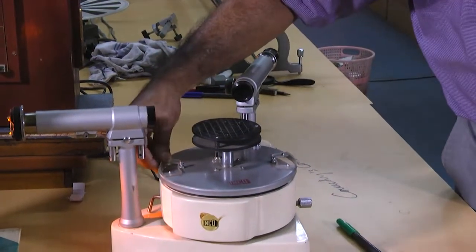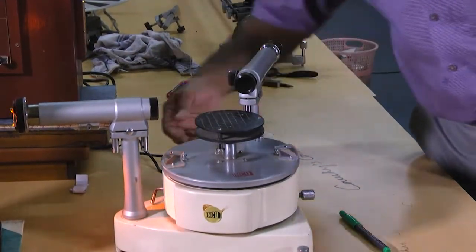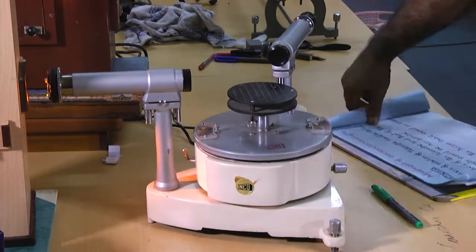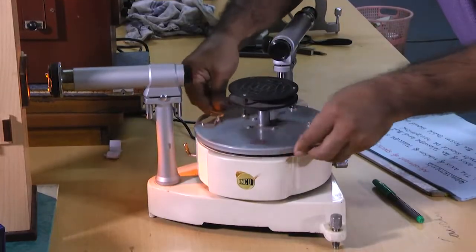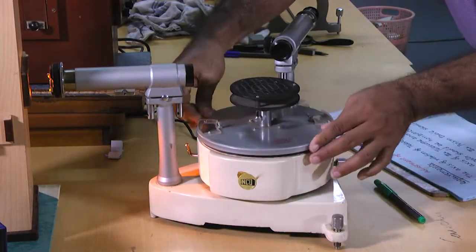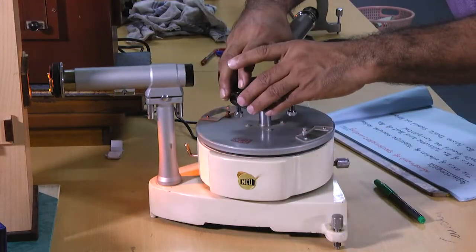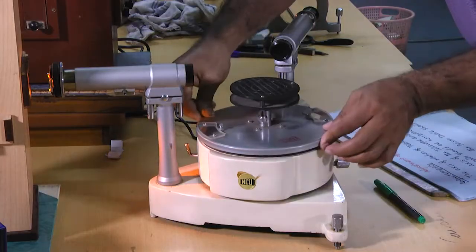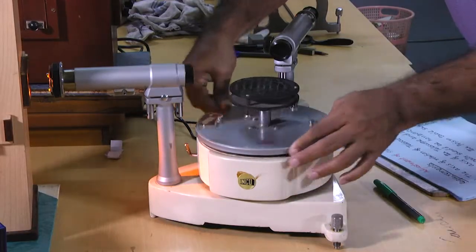Then the rotation of the prism table. I think I have to loosen it. Generally this is the prism table, and this part we call the vernier table.